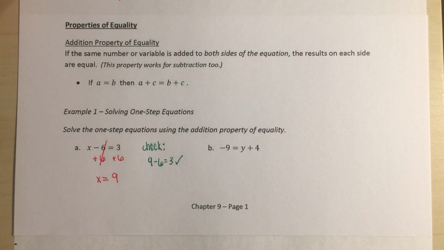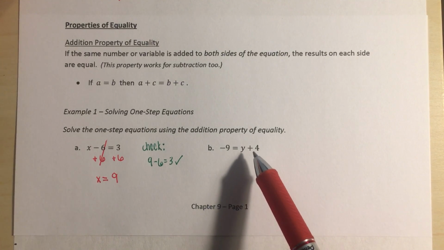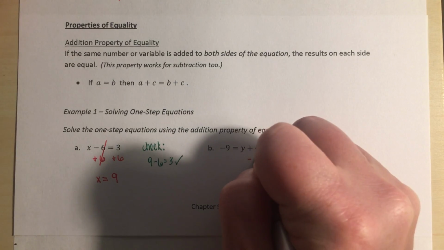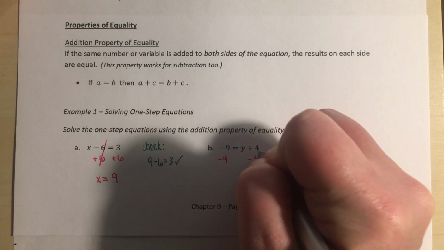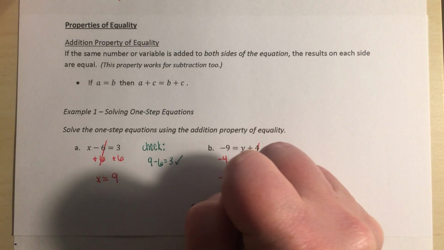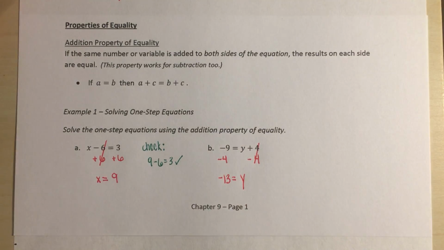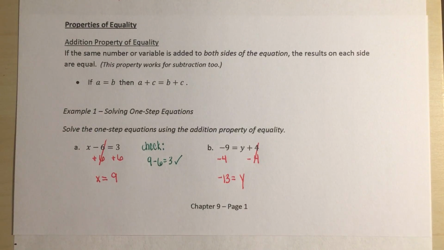All right, so if we continue on with B, negative 9 equals y plus 4. We want to get rid of the number that's next to our variable, so we want to get rid of this positive 4. We're going to cancel out that positive 4 by using a negative 4. So on the left side, negative 9 and negative 4 give us negative 13. On the right side, the positive 4 and negative 4 cancel, and we have a y. It doesn't matter whether your number or your variable ends up on the left side or the right side. What matters is that we're doing the same thing to both sides and that we're paying attention to our signs.